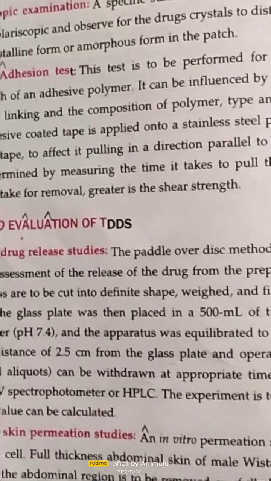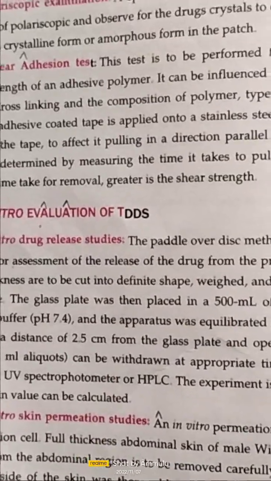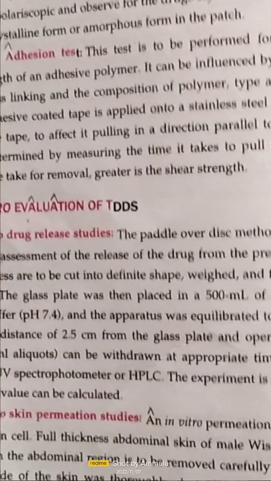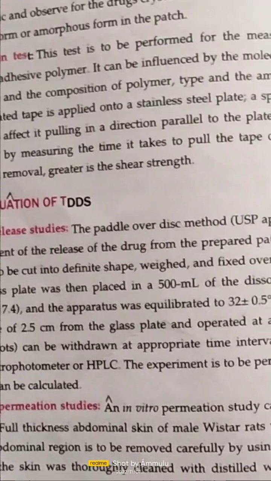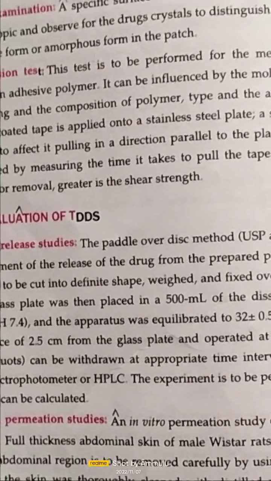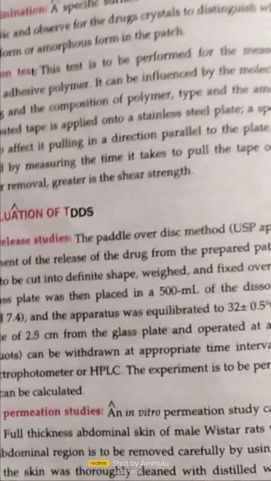transdermal drug delivery system. After that, we are going into the in vitro evaluation of transdermal delivery system. There are two types of evaluation test. We already discussed that: in vitro and in vivo. Now we are discussing the in vitro evaluation.